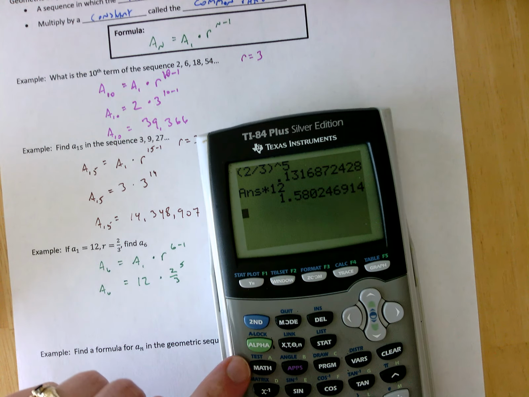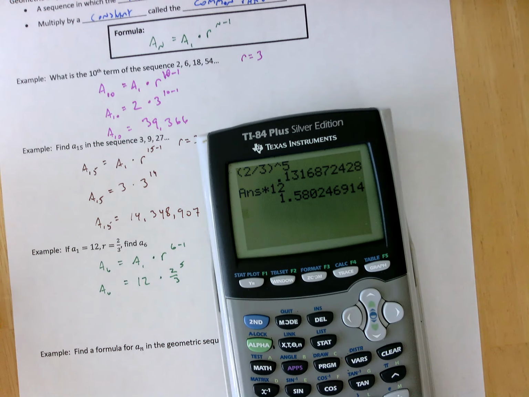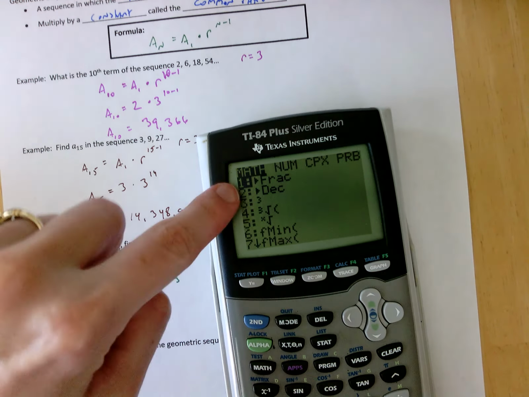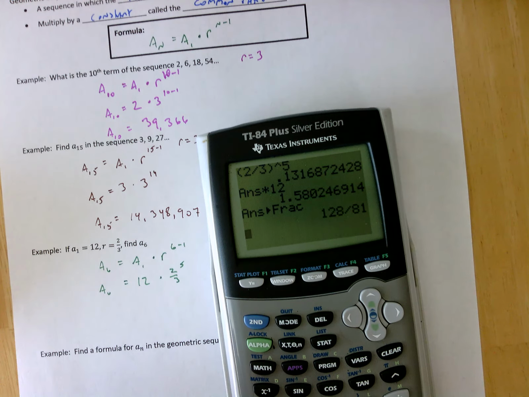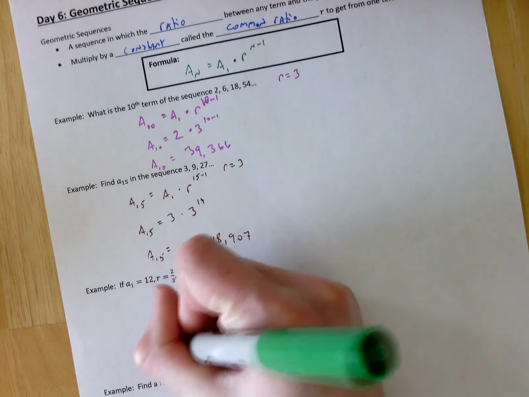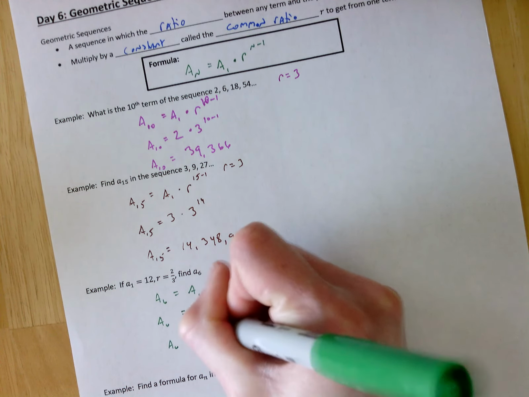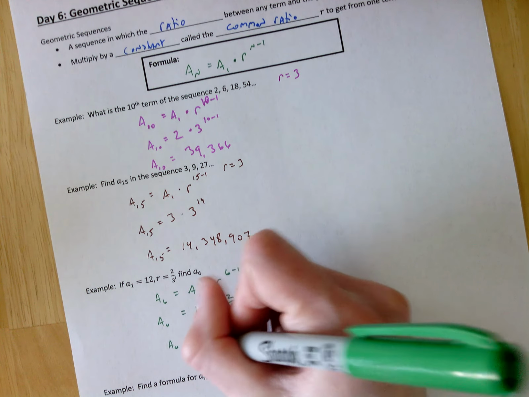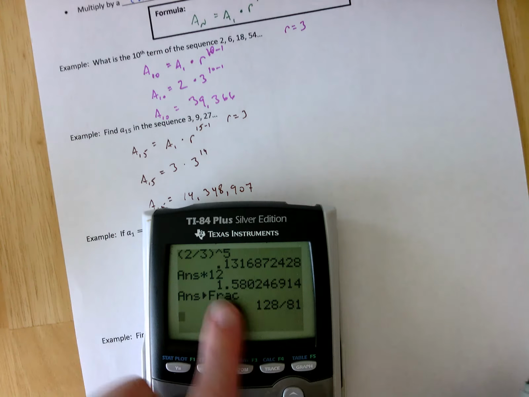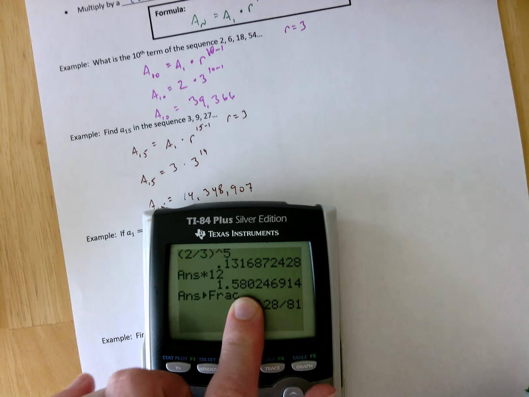Okay, and don't forget you can change this into a fraction form, which is always more preferable, right? So I'm going to go to my math button here, and the top option changes things to fractions. So it's 128/81. Okay, and you want to do that because you don't want to leave it in decimal form, because then you have to round. This is the exact answer here. If I had taken this and rounded it to 1.58, that's not an exact answer, it's rounded. Okay, so you always want to go for exact answers when possible.